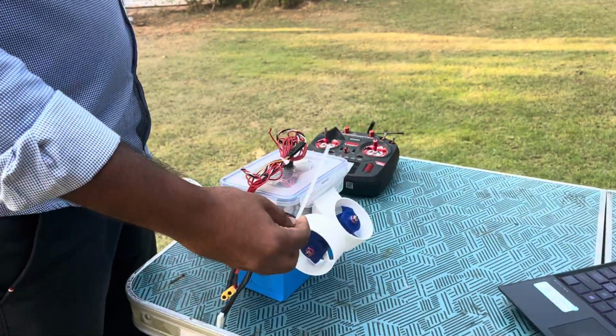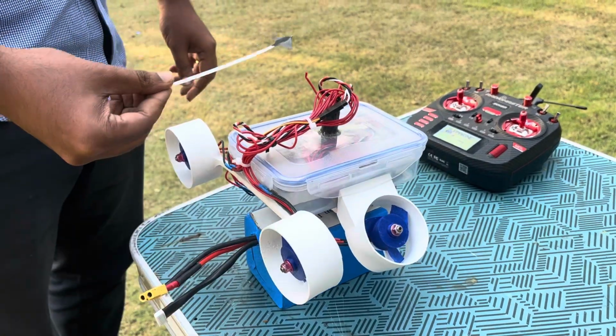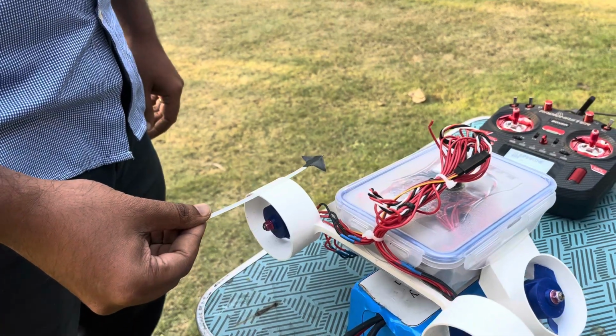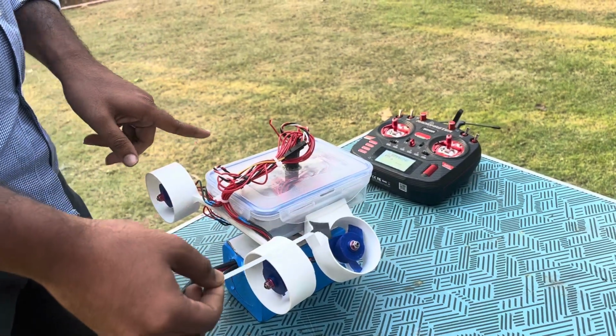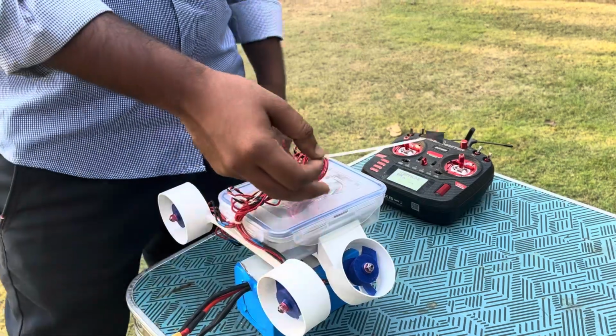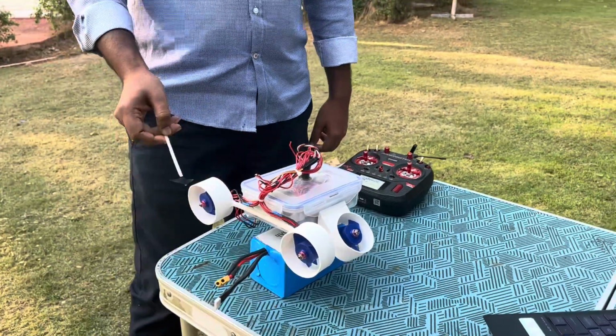For example, this motor will provide this much thrust, and this motor will provide half of it. So still the robot will be moving forward, but because of the change in thrust, again there will be a moment created and the robot will yaw.